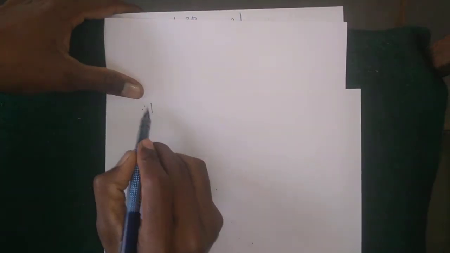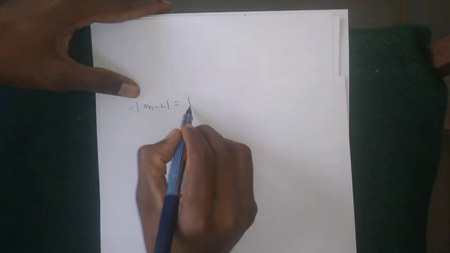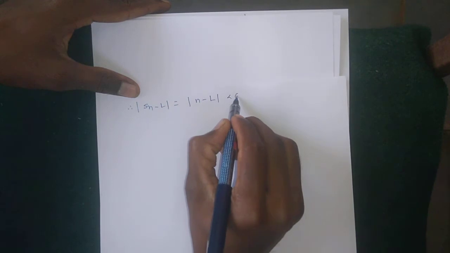Therefore, putting the value of Sn, we get mod Sn minus L equal to mod n minus L is less than epsilon for all n greater than or equal to n.